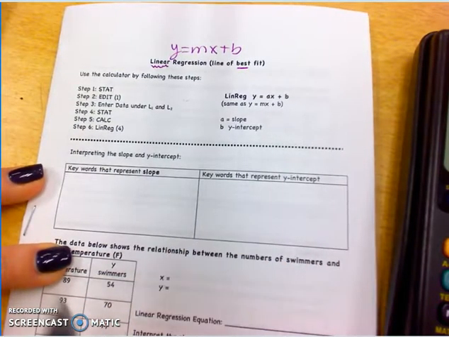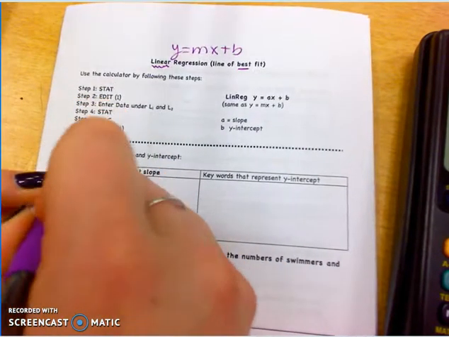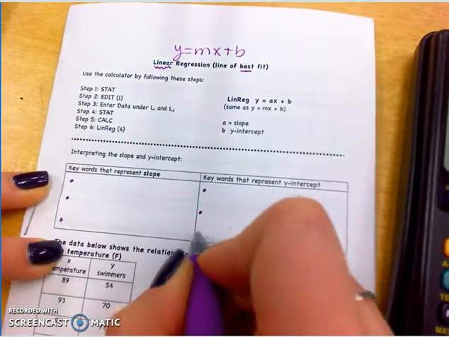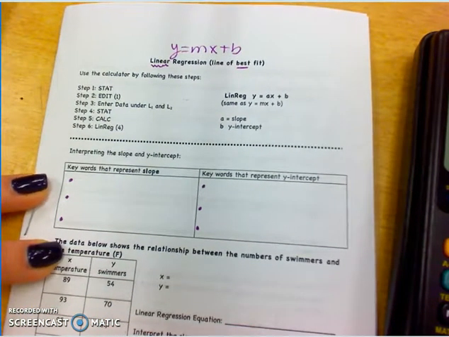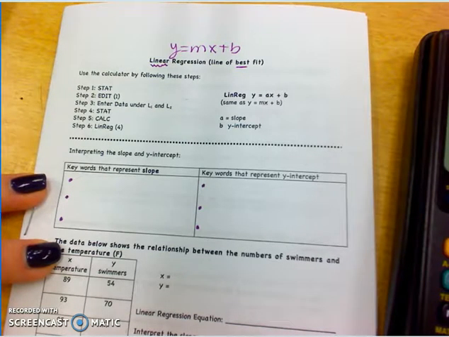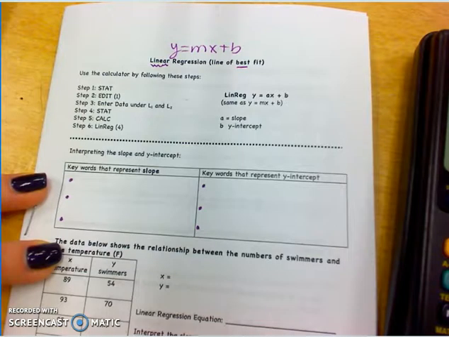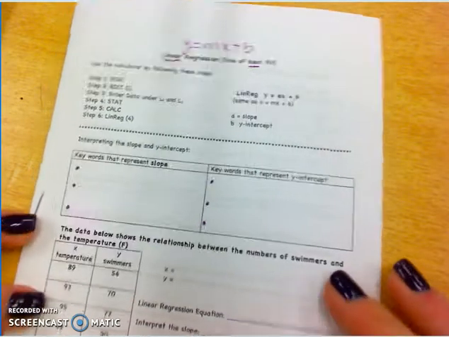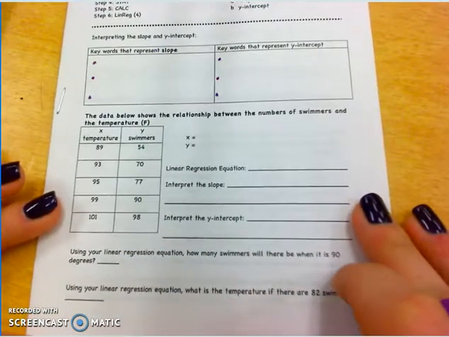What I'd like for you to do, you have a foldable that has already discussed some keywords that represent slope and keywords that represent the y-intercept. I want you to go ahead and just pick 3 that you normally see, and I want you to add them into this T-chart here.